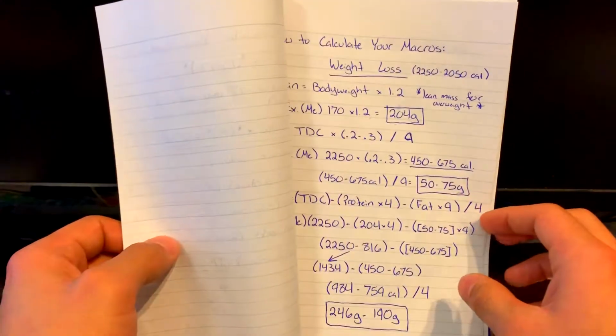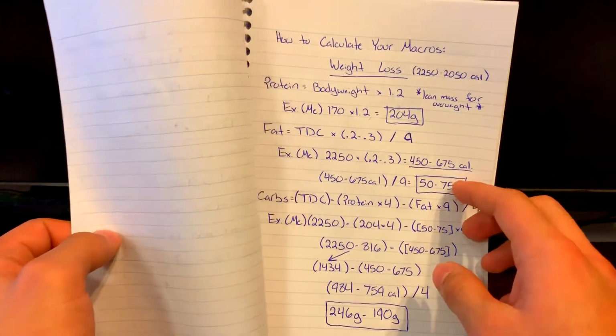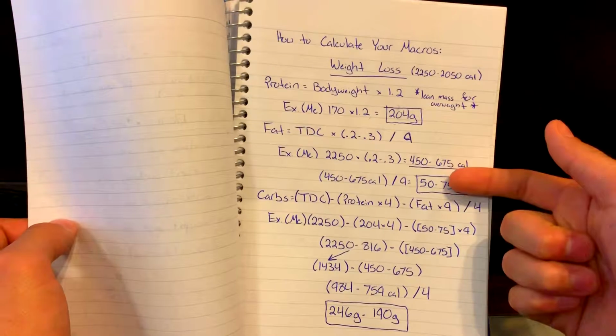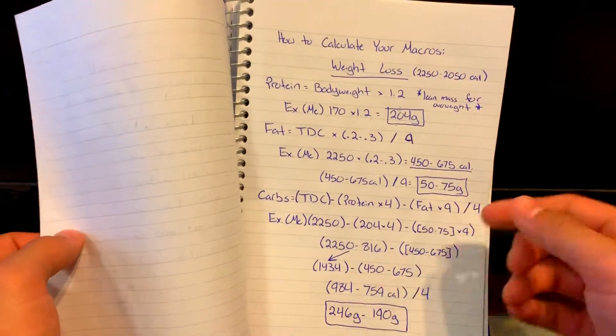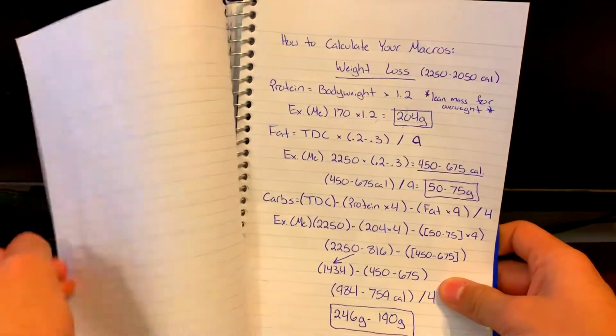So, other than that, another piece of advice, you will have to get a food scale, okay? You are going to have to learn how to measure your food. That way you know that you're eating 204 grams of protein, and 50 to 75 grams of fat, and your carbs, you know? You have to weigh your food out. That way you know what you're eating.